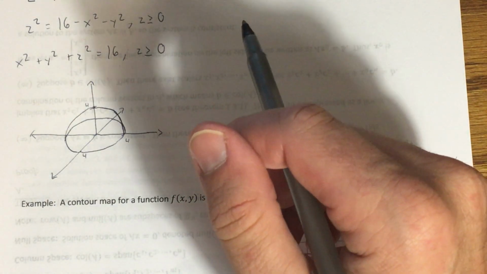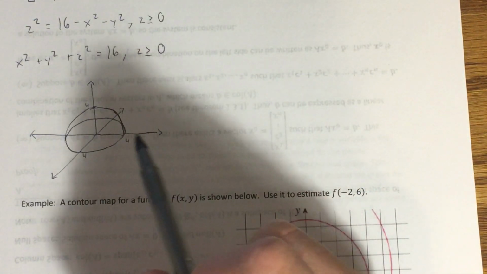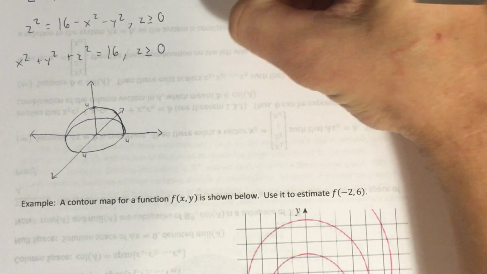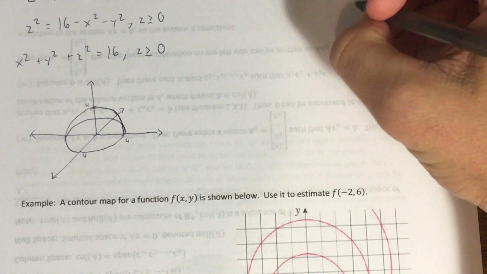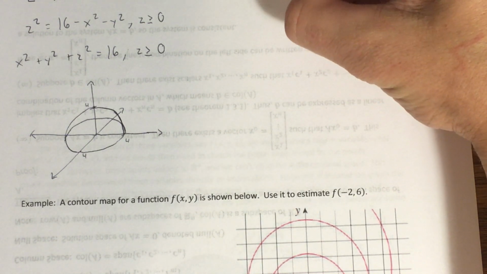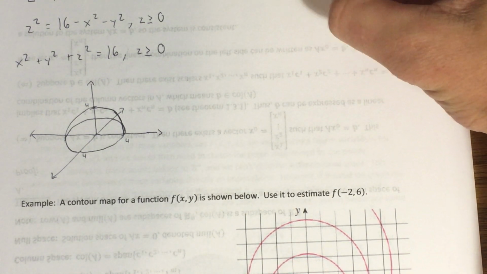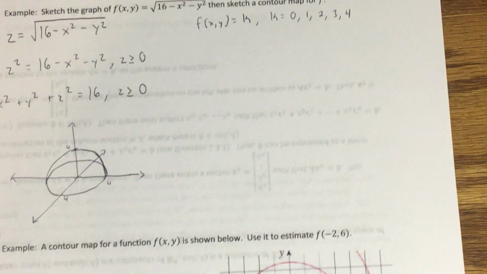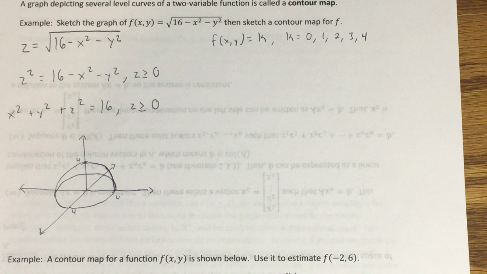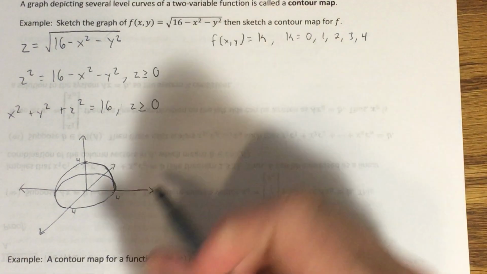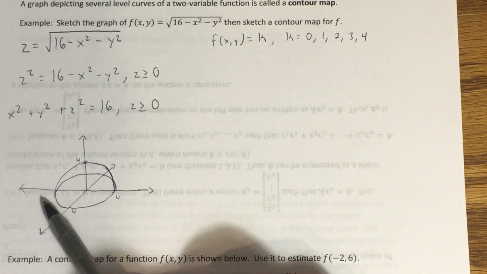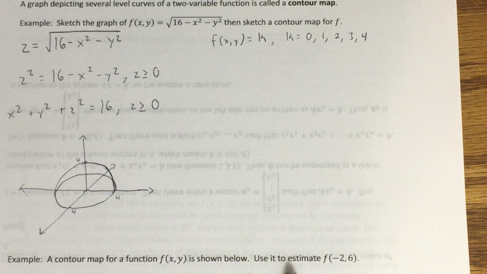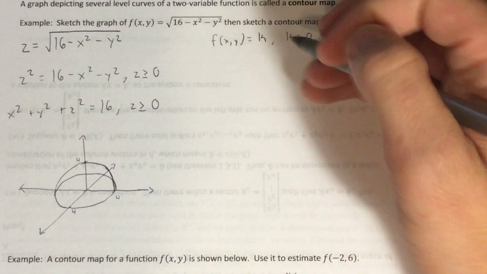So basically all that amounts to is looking at f of x y equals k for a few different values of k. Let's say k equals 0, 1, 2, 3, and 4. We should get a good contour map out of that. I can see just from my graph that those level curves should look like circles, but I want to be a little bit more accurate with them.